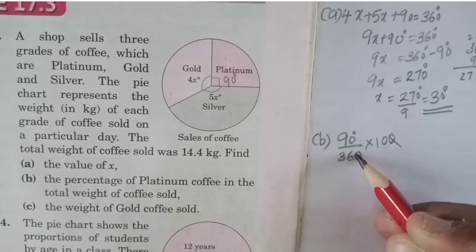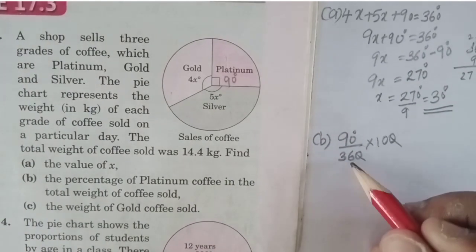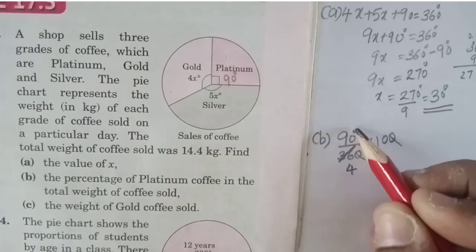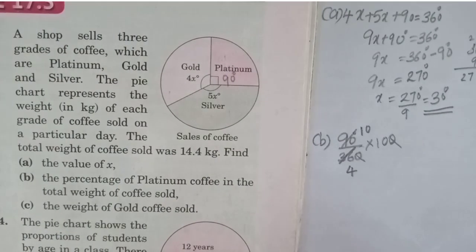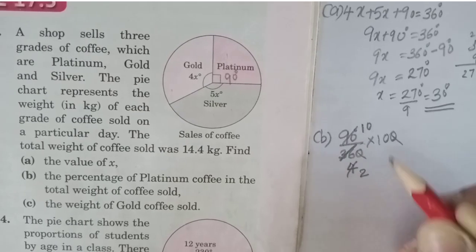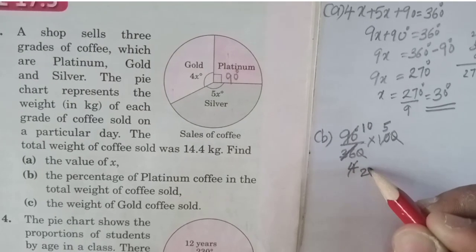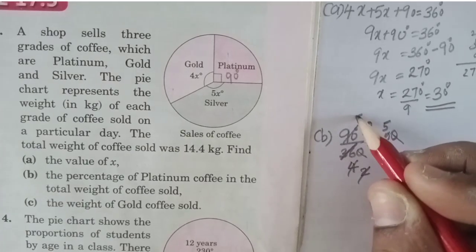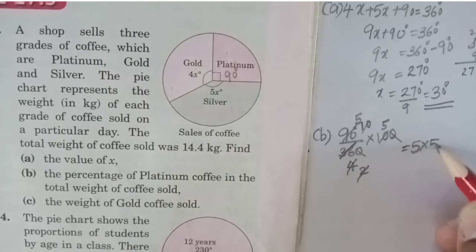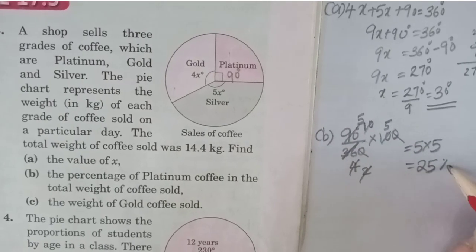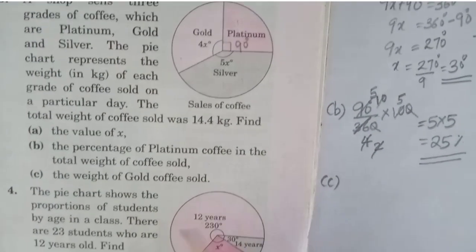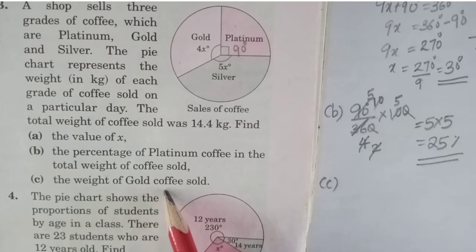Here the zeros cancel. We can cancel by 9: 9 4s are 36, 10 9s are 90. Again cancel: 2 2s are 4, 5 2s are 10. Again cancel, 5 2s are 10. So 5 into 5 is equal to 25%. The answer is 25%.